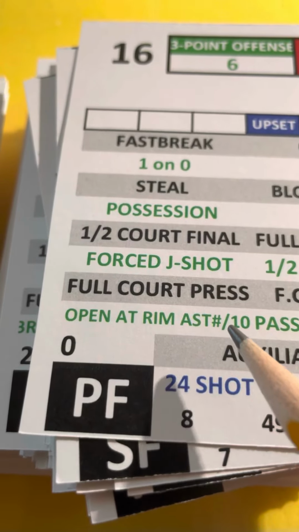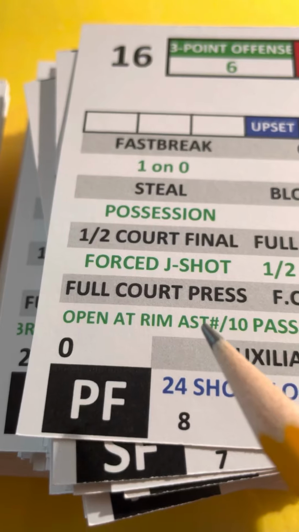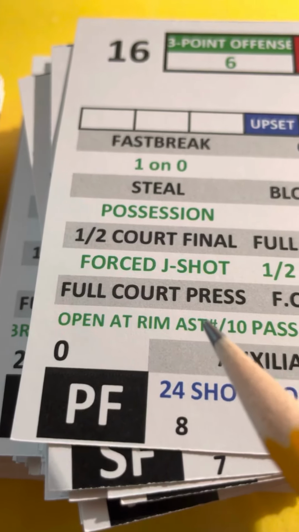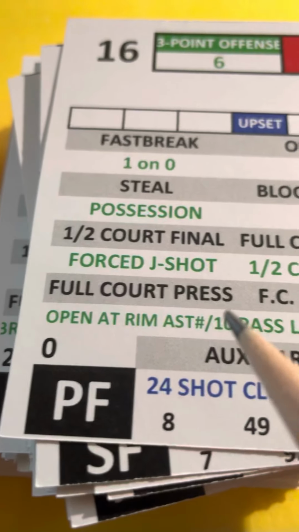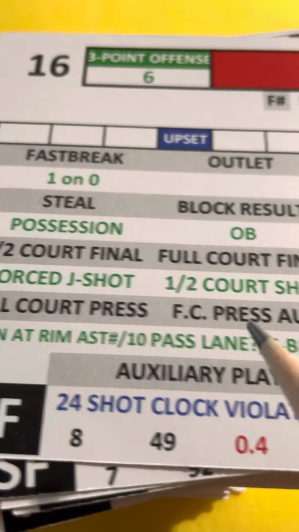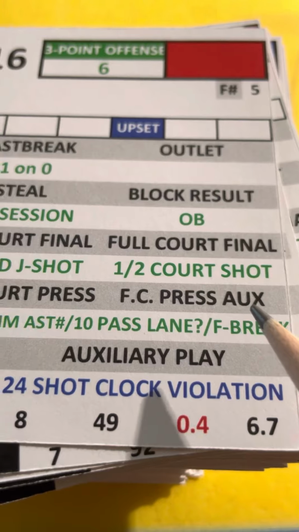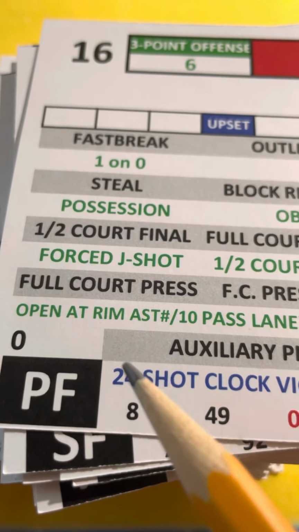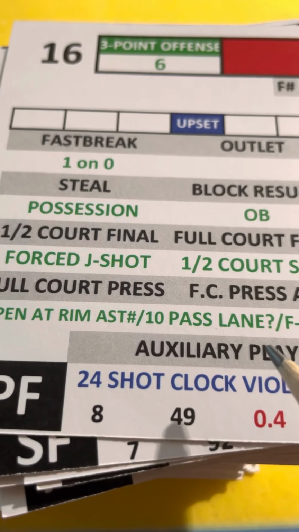Full-court press I don't use. It's not used that often in modern-day basketball. I should probably look into it one day, but I don't use it, and it has no effect on the games that I play. This is a full-court press auxiliary play. Obviously, that doesn't work. Now, I've mentioned auxiliary plays a lot.